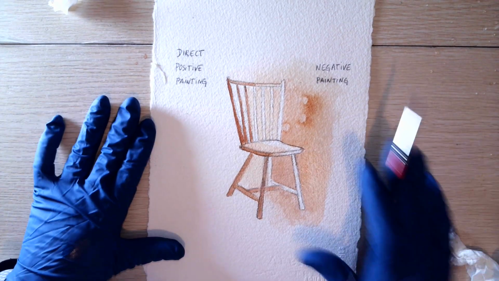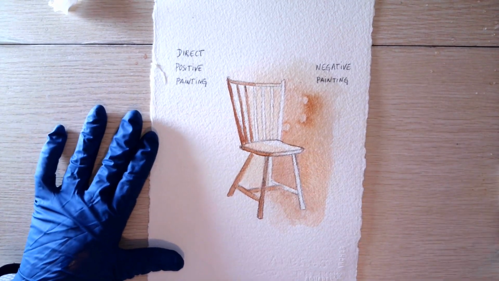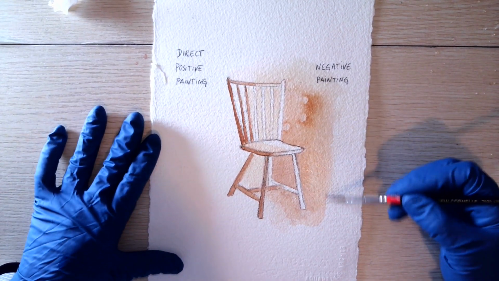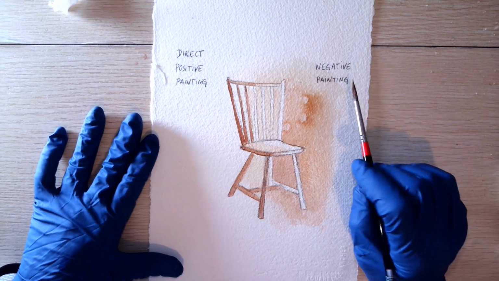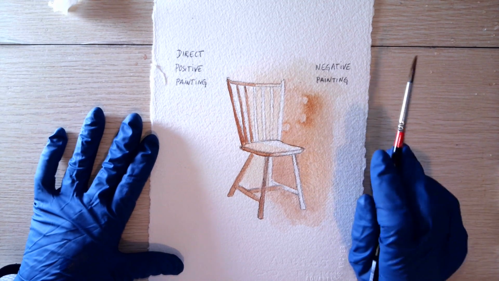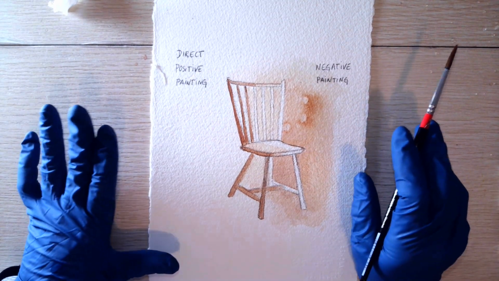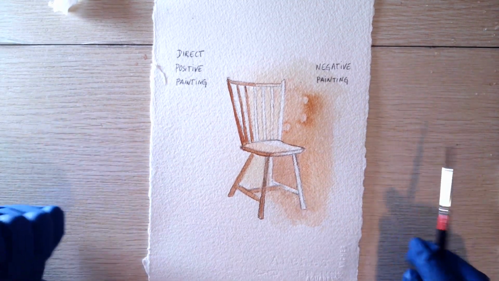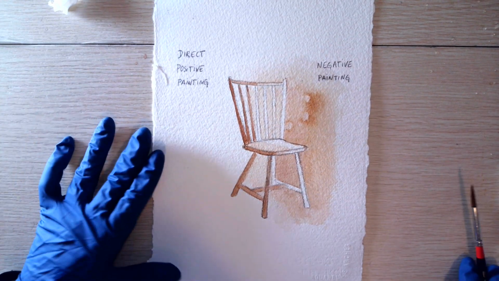And that's it, guys. That's what I wanted to show you. A negative painting technique, and I hope you use it on your paintings.